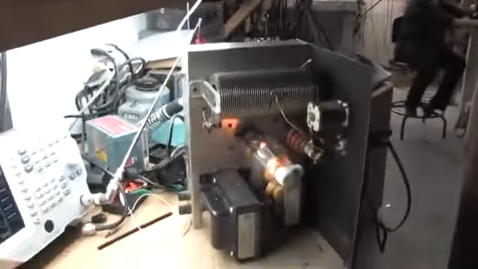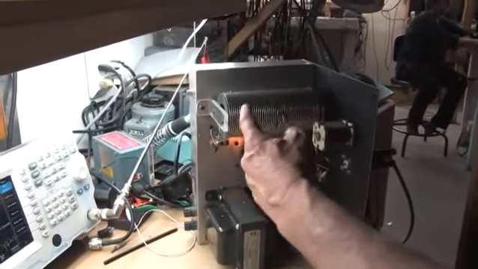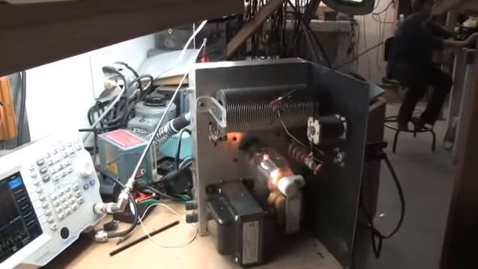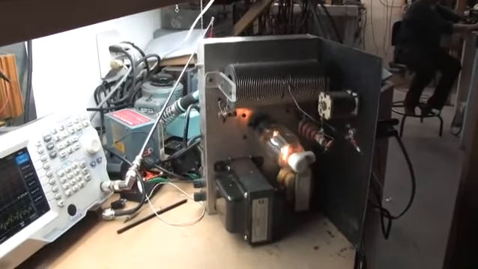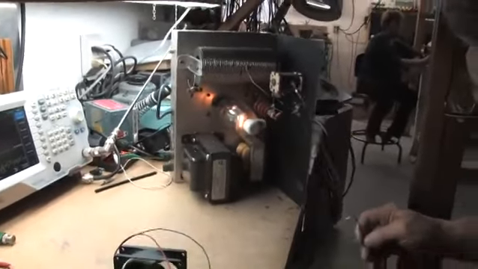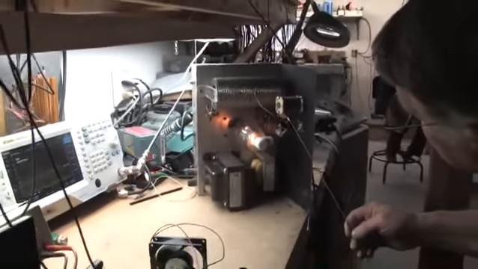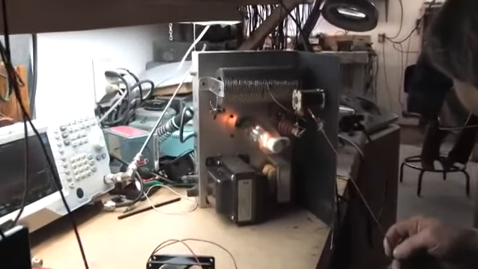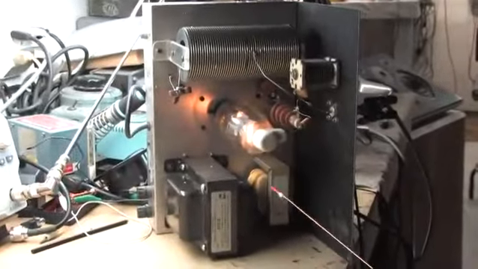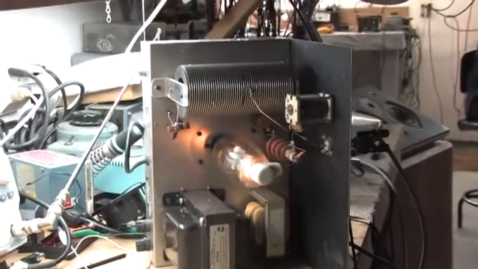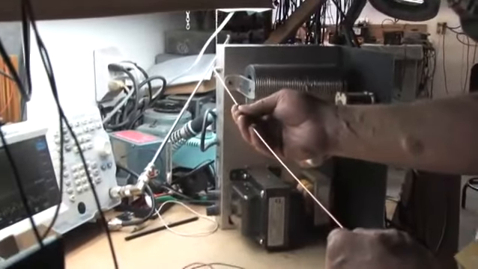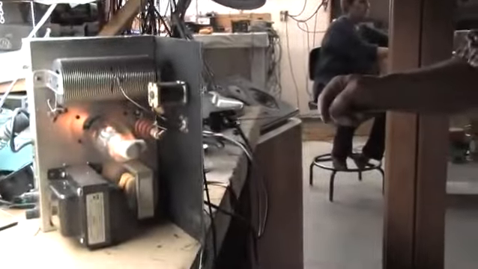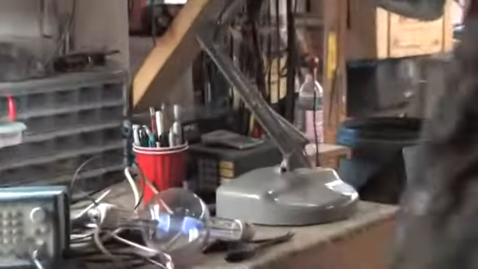Okay, this is your tank coil. And by tapping this, you can get different power levels to the tube. This is a triode tube. And then, of course, you've got your RF choke here and your tuning, where you can tune the fundamental frequency a little bit. Filament transformer and power transformer. Okay. And then your audio, I've got it on a clip lead, but it actually goes in here. And the antenna is hooked up out here. So when you turn it on, it lights up.